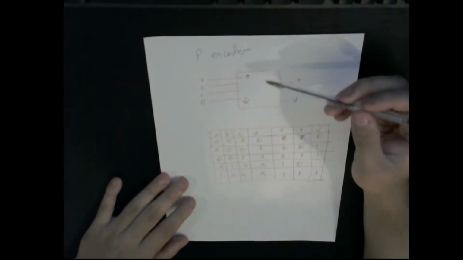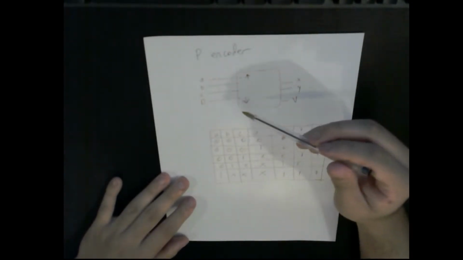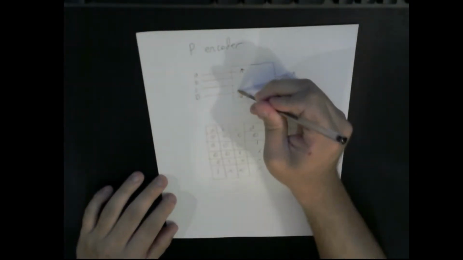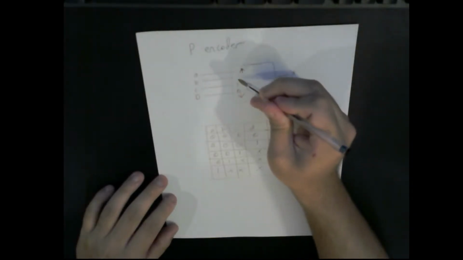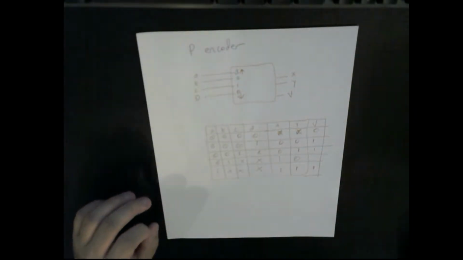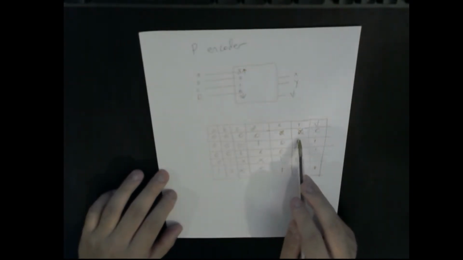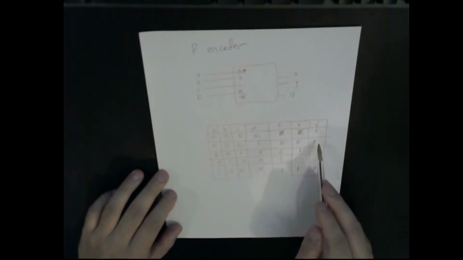So with this encoder, A has the highest priority and D has the lowest priority. Let's look at D. When D is set to 1 and everything else is 0, X and Y are going to say 0 pretty much, and this valid bit goes to 1.